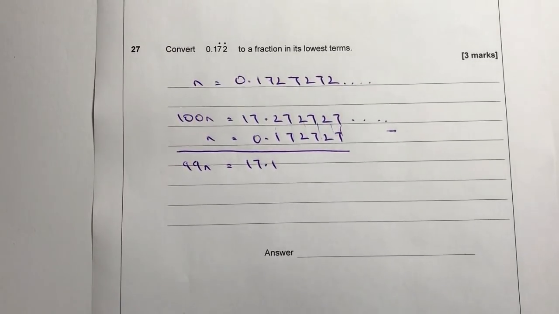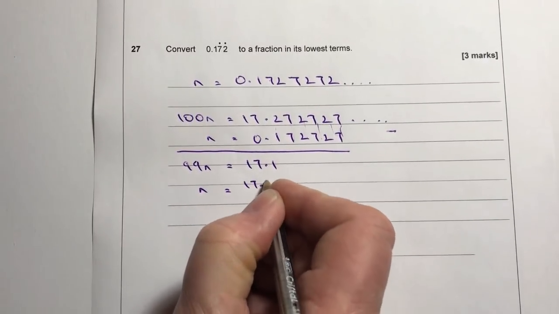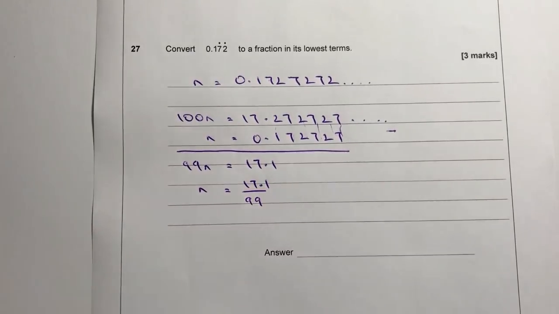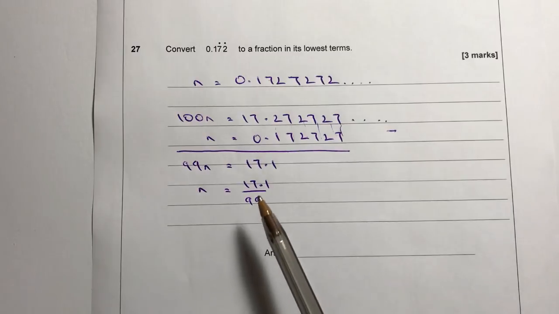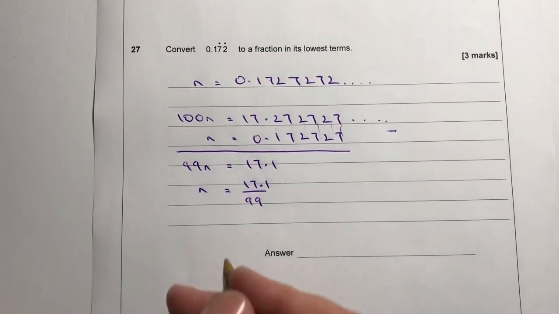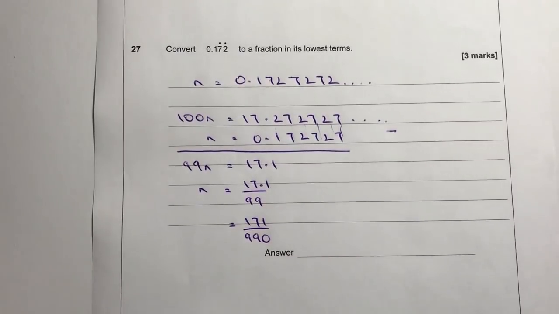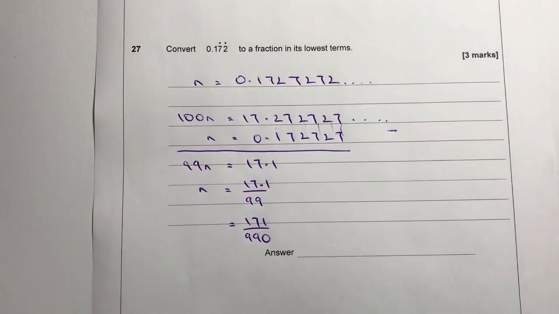That's really helpful for me, because then I can just divide through by 99 and I get n equals 17.1 over 99. Okay, now at that point you would have probably got a couple of marks, because they have asked you to simplify that, and also that one's a little bit of a mess because it's a decimal in a fraction, and that doesn't really work. You need to make sure that that reads as a proper fraction. So if you move the decimal point across one place, that would give you then 171 over 990.